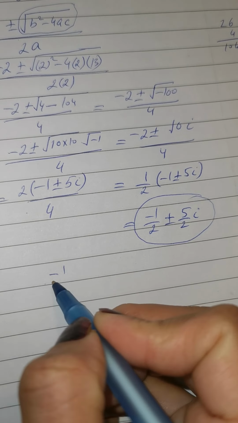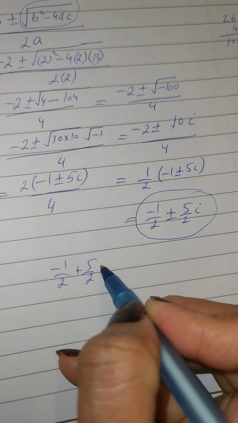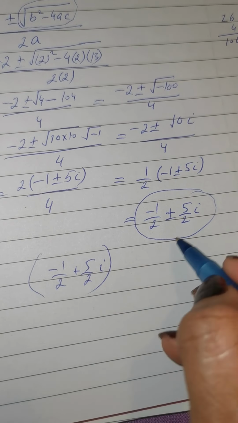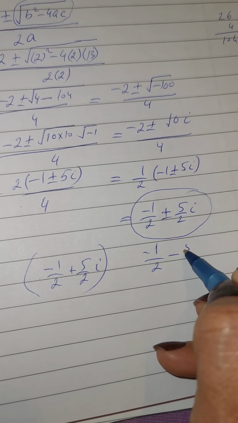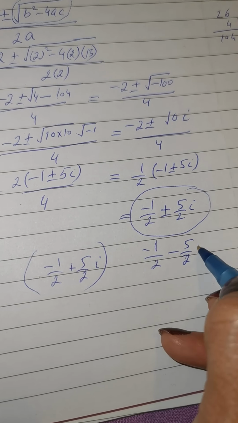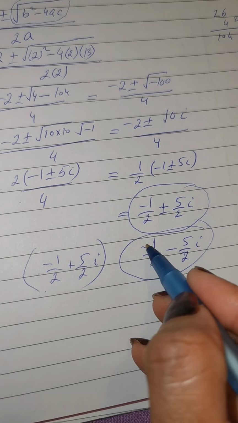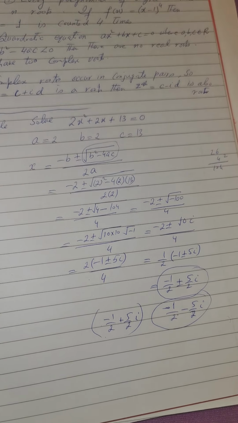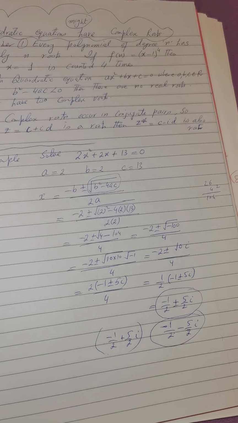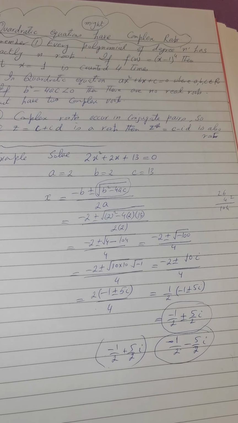One root will be minus 1 by 2 plus 5 by 2 iota. This is the first root, and the second root will be minus 1 by 2 minus 5 by 2 iota. So this is the conjugate of this. And this thing we discussed earlier, that a quadratic equation might have complex roots, and complex roots are like that.